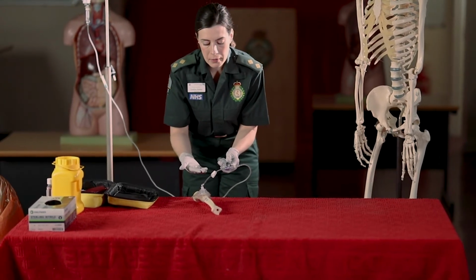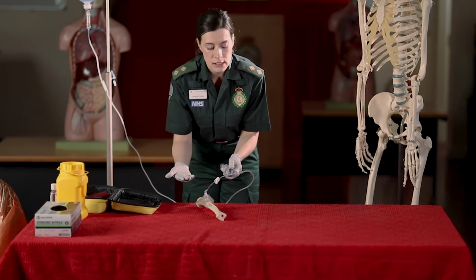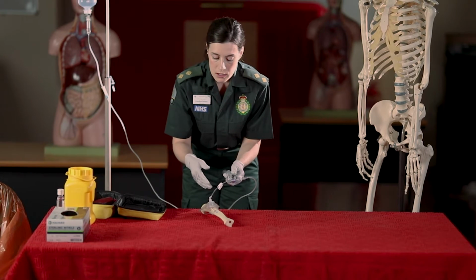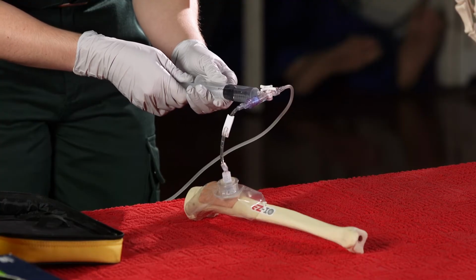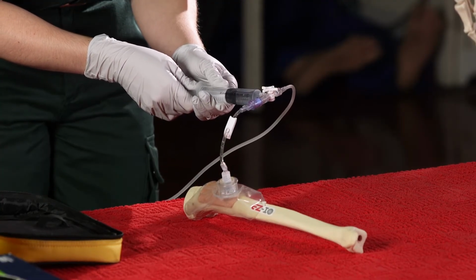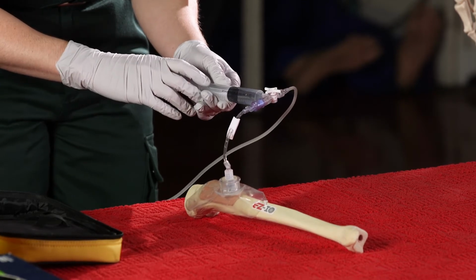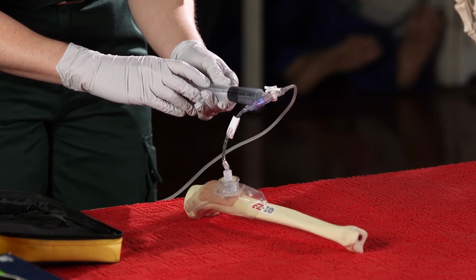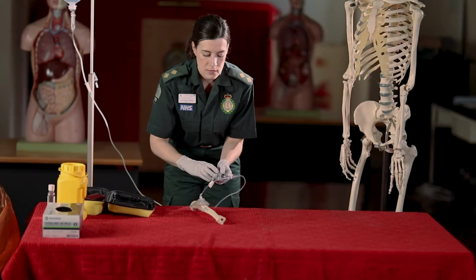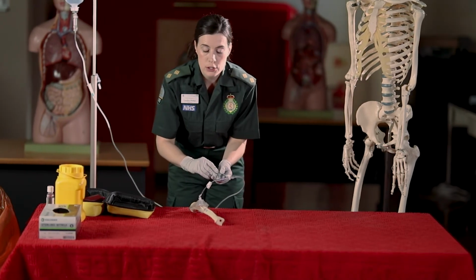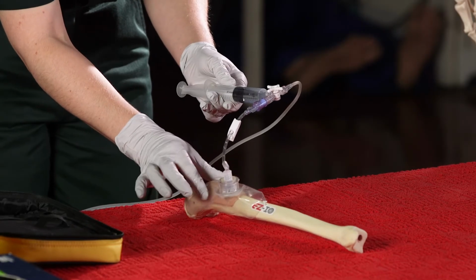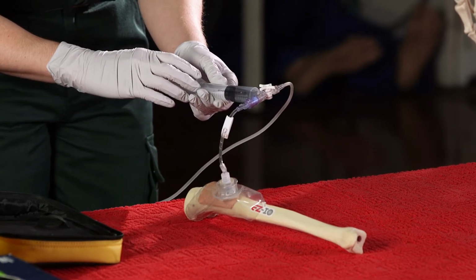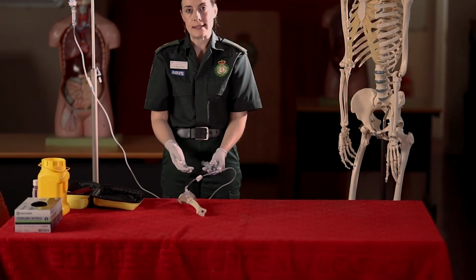If I don't get any bone marrow, I'm still going to attempt to flush the site, just being mindful that perhaps I haven't placed it properly. So I'm going to go ahead and flush my site with 10 mils of saline for an adult or 5 mils for a child. When I'm happy that that has flushed through, I've checked the site, there's no obvious tissuing or swelling, I can go ahead and use my EZ-IO port.